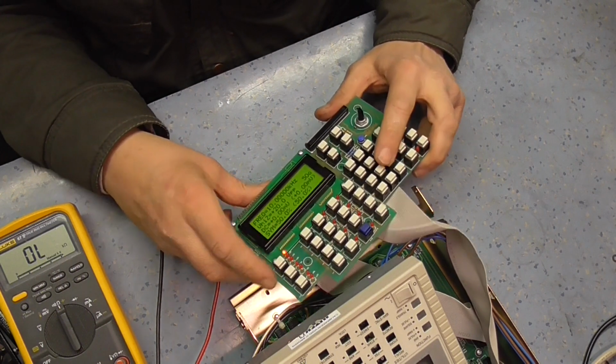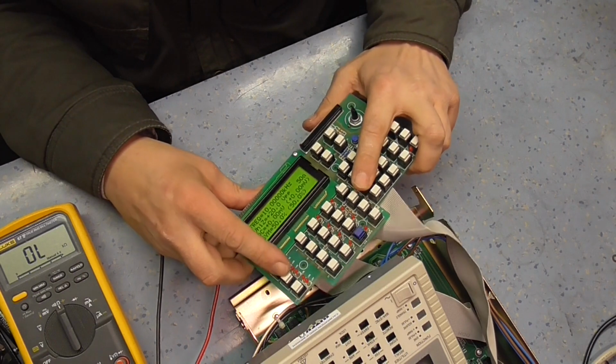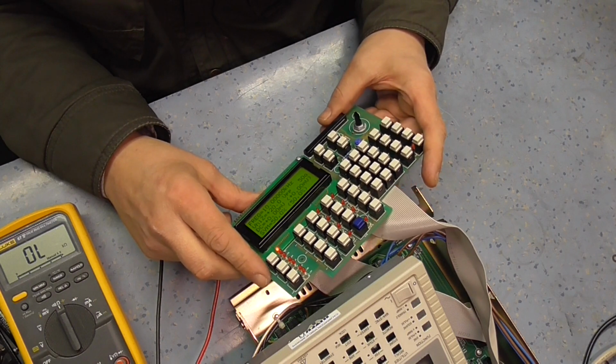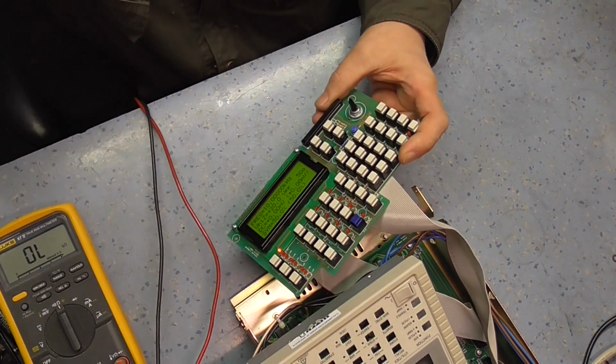Nope, still nothing. Alright, well, not going to give up yet. It could still be a dodgy switch. It could be a broken board. It could be a microprocessor fault. But I'm not giving up yet. Let's move on to the next step and see what we can do with that.